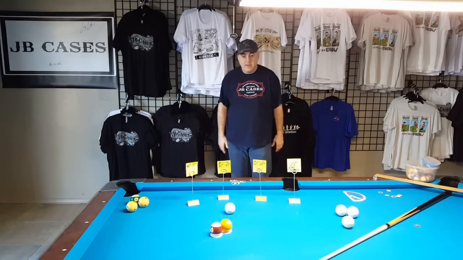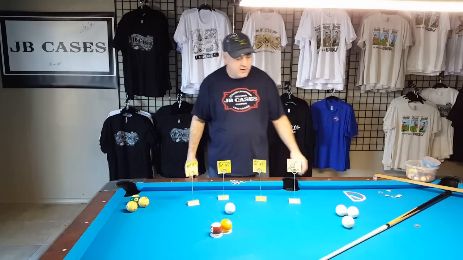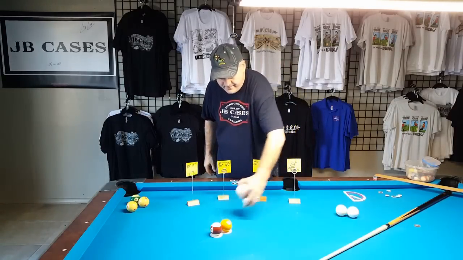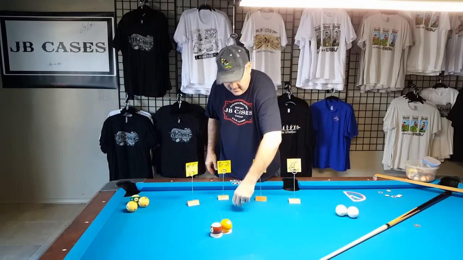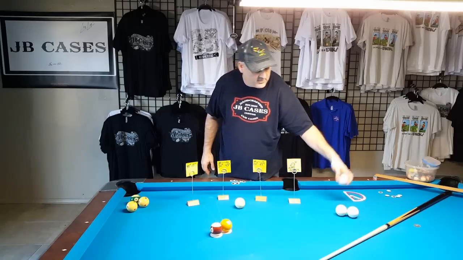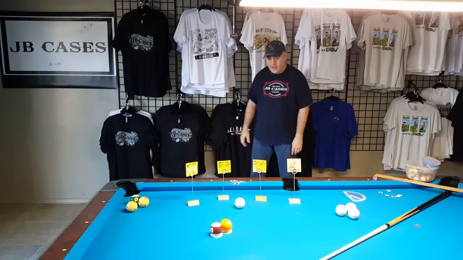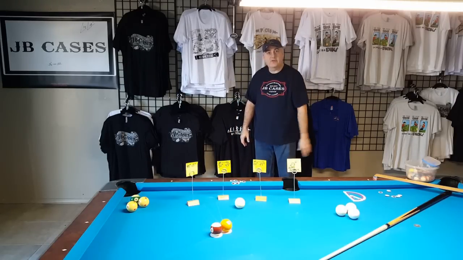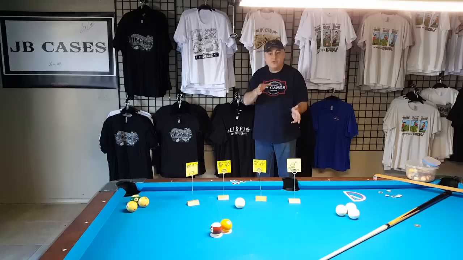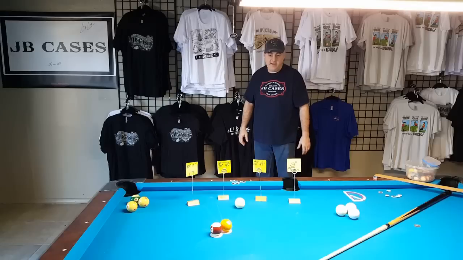So, now the question is, well, what happens if I mark out all these lines. Let's put one in between. What do we have there? Well, as I stand behind it right here, now the hit looks fuller. So it looks like maybe 2/3 of the ball or 1/3 of the ball. So it's like a 1/3 ball hit right there.